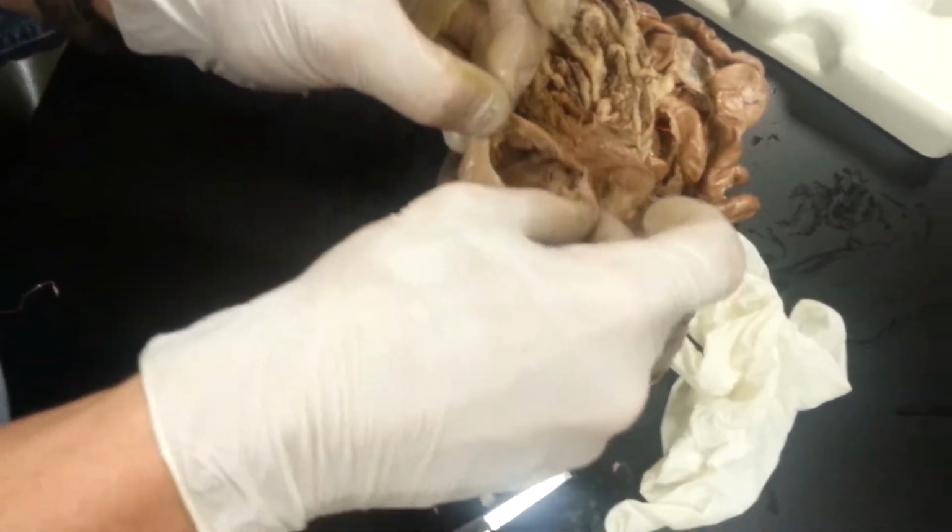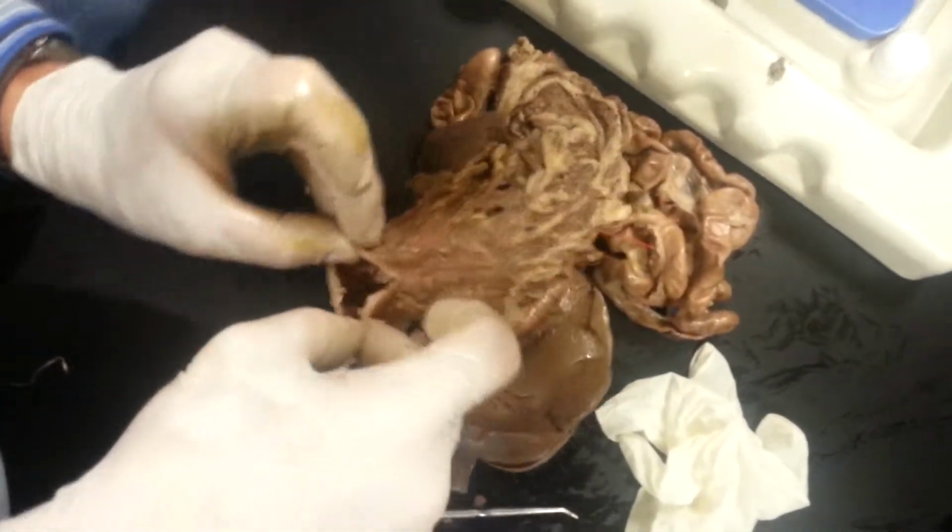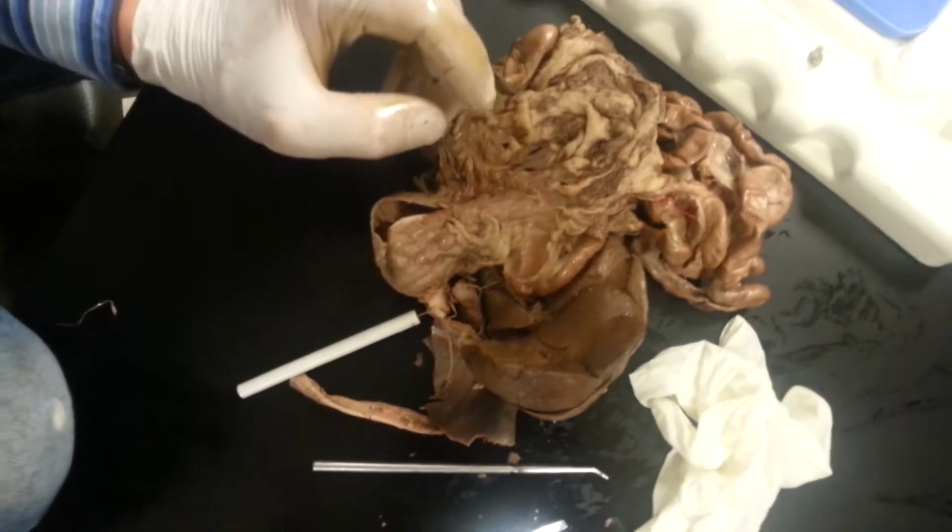Checking his hair, apparently. Just seeing if there's any worms in there. Sometimes they're in the stomach too. They're not mine. They're not still alive, are they? No.